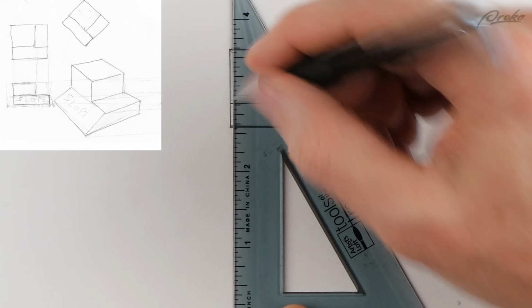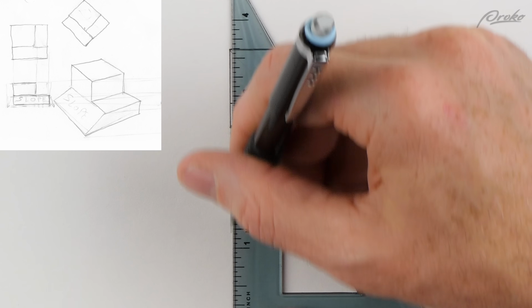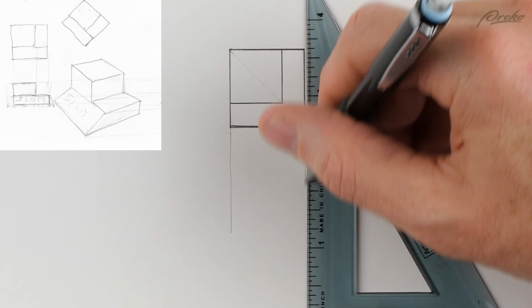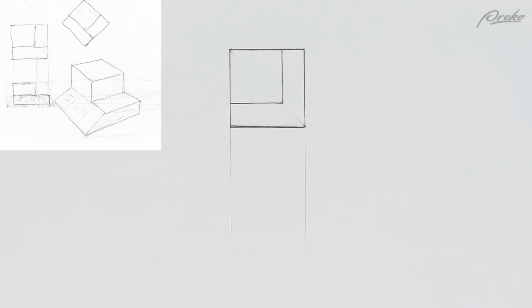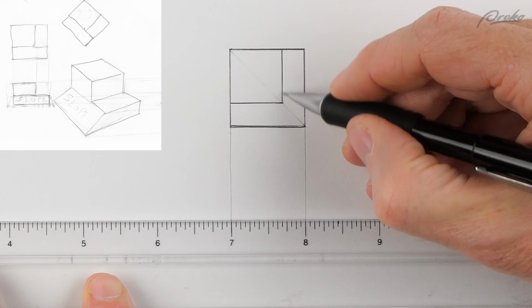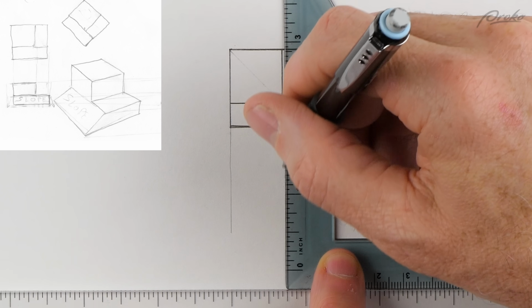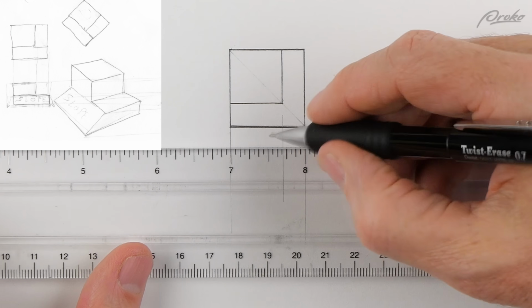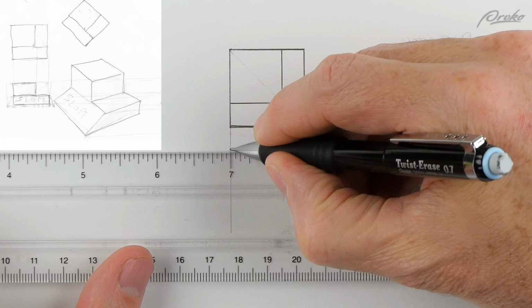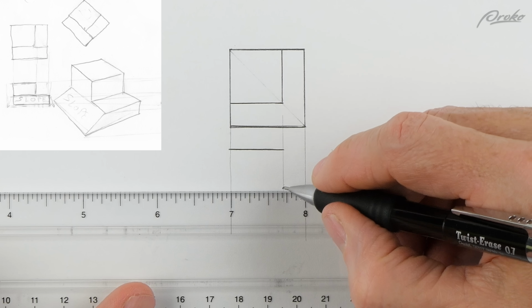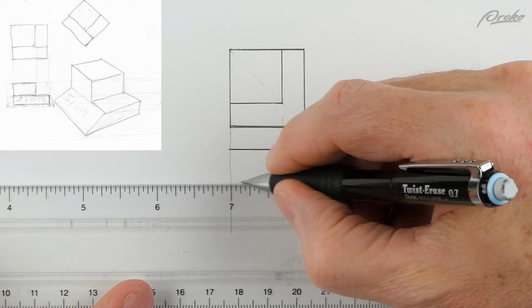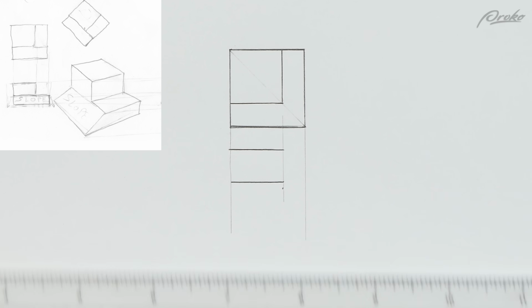Well, it makes sense that perfectly vertical lines would come down like that to give us a top view. And we see it's up to us now how high this thing is. But I'm going to say that this portion is going to be a bit of a tower. Let's make it so that it is about this tall or this tall. Okay, so it projects up out of there.